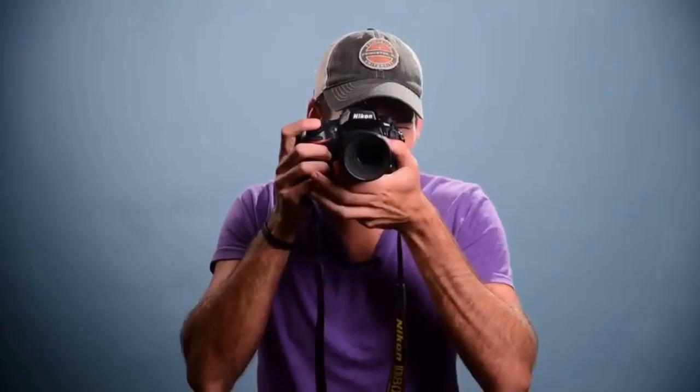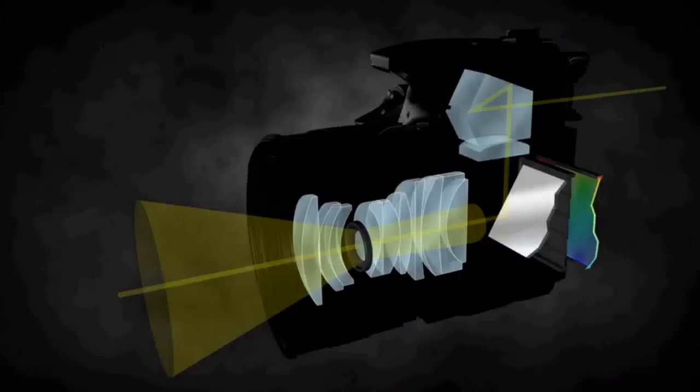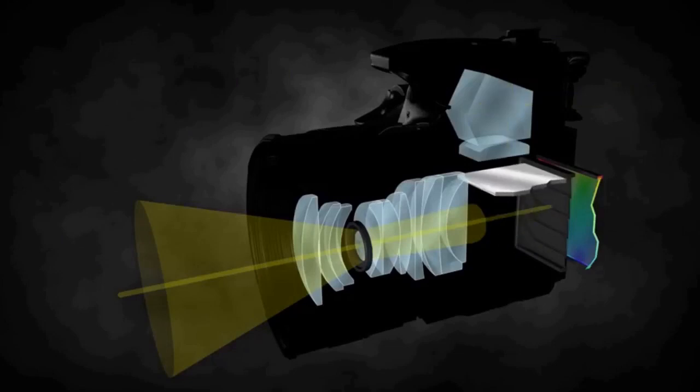First of all, the mirror is popping up. So if you look through the viewfinder, you'll notice that as you take the picture, it goes black and then comes back. That's because the mirror is popping up. The light then is coming directly through the lens and hitting what would be the sensor in the back, but there's a shutter in the way.